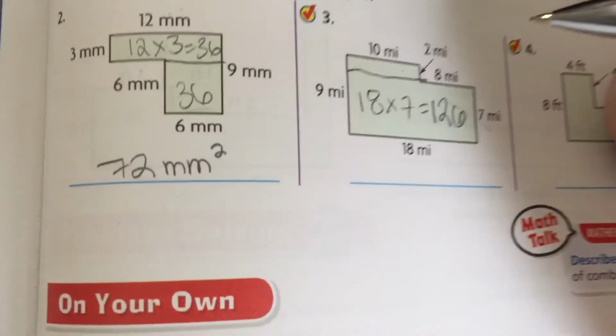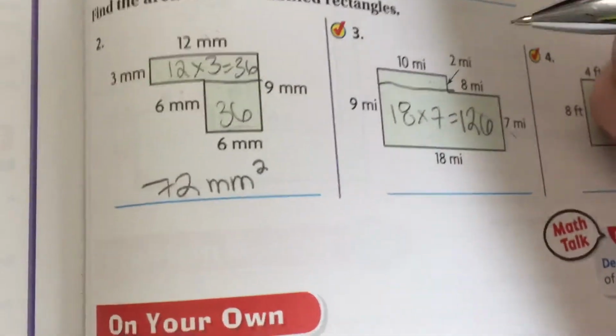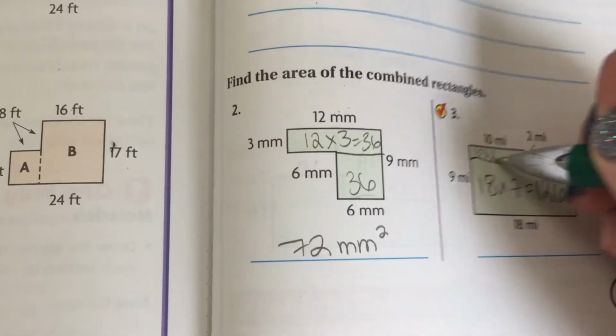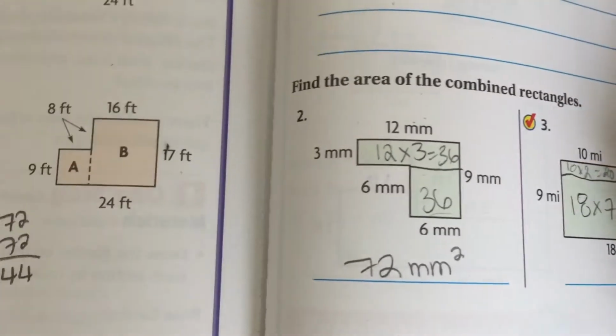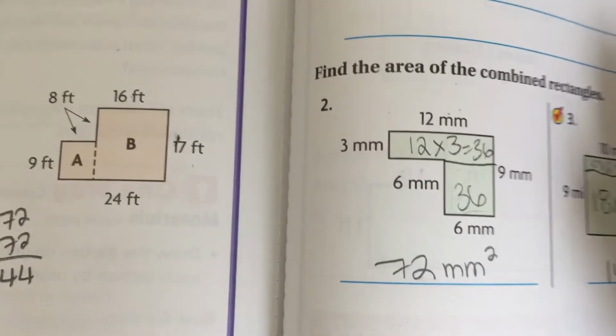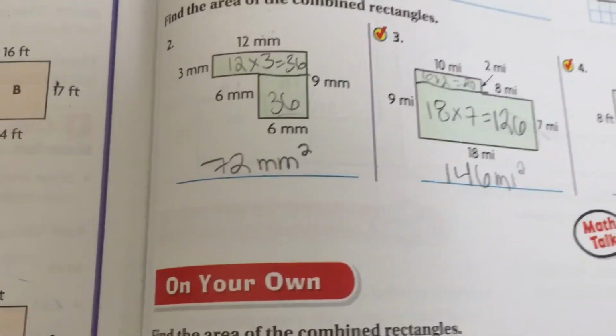I keep not showing you stuff, sorry guys. And then I've got 10 times 2, which is 20. So I add those together, 20 plus 126 is 146 square miles. MI is miles.